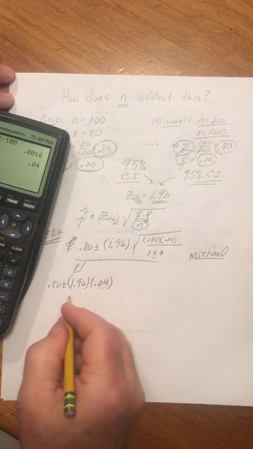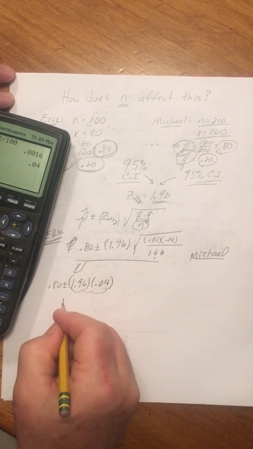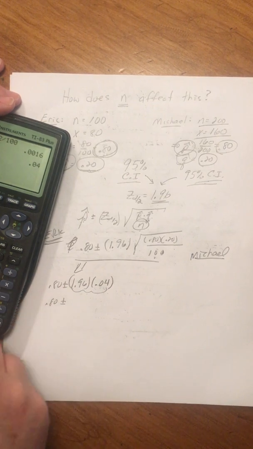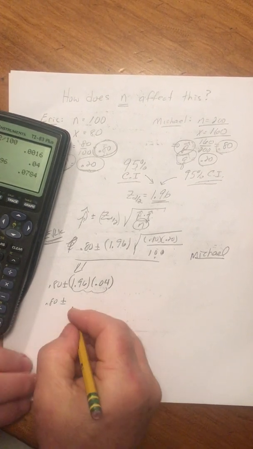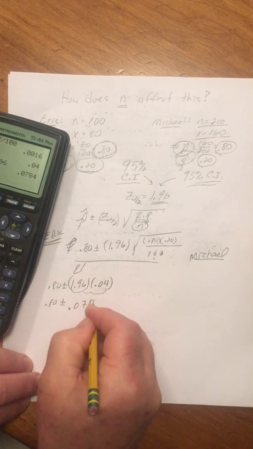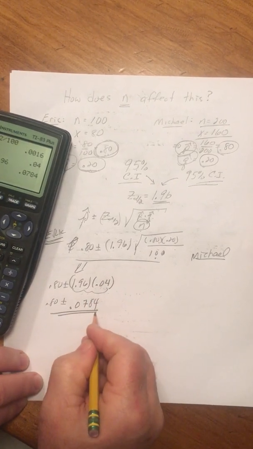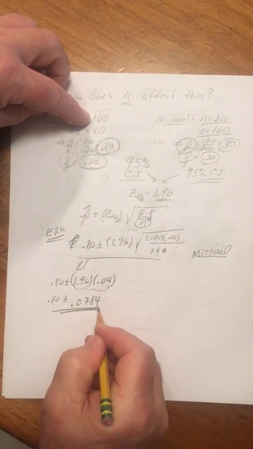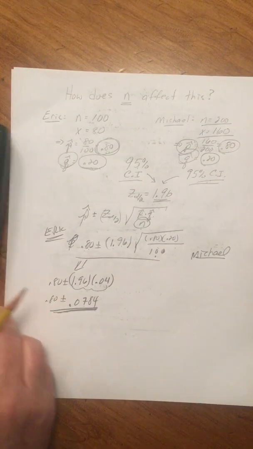So multiply that by 1.96, and that is 0.0784. I'm going to leave all the decimals on so we can get a better comparison. So with a sample size of 100, everything else equal, the margin of error is 0.0784.